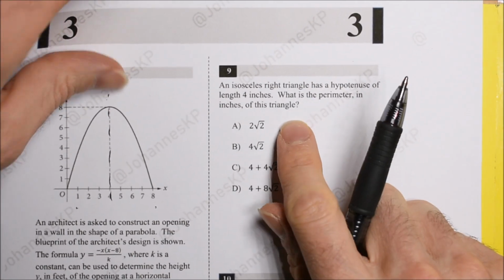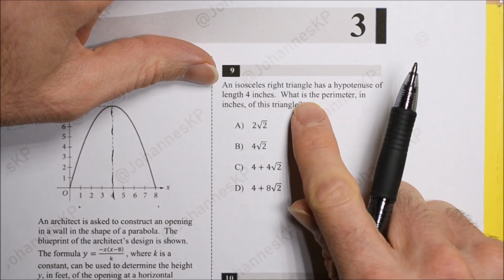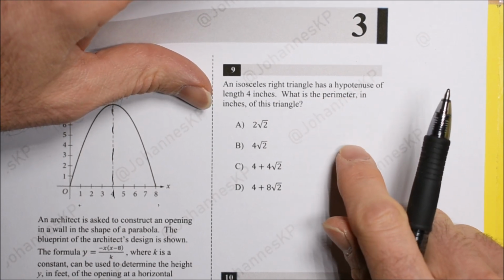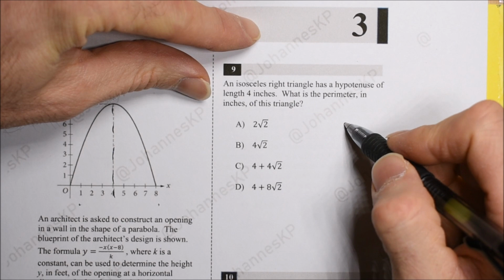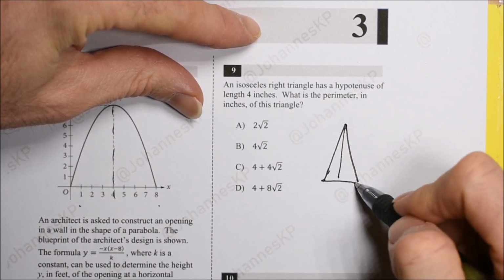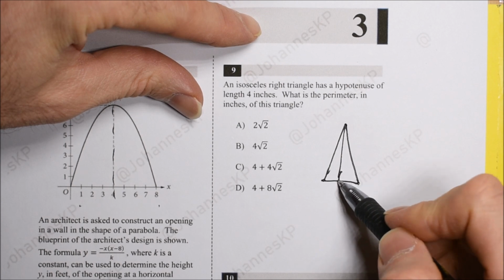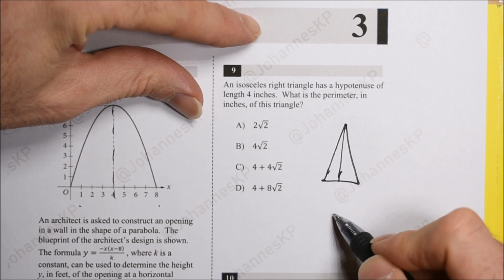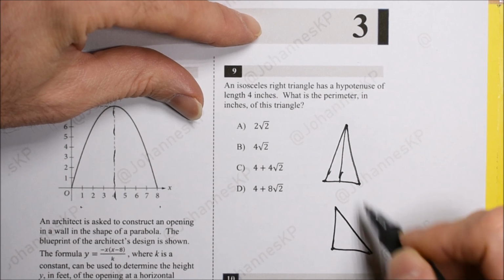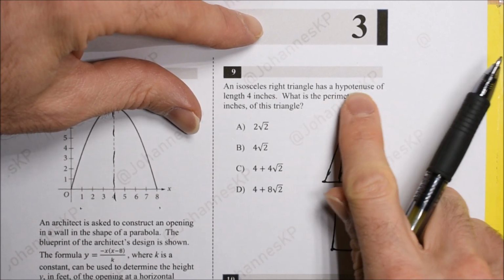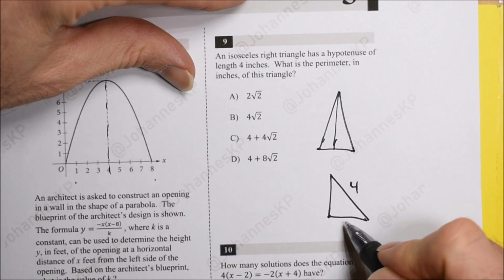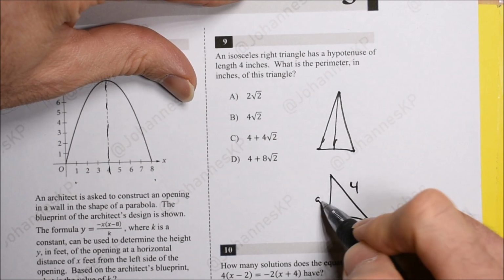Holy Toledo. All right. An isosceles right triangle has a hypotenuse of length 4 inches. Isosceles? Is that like one of those? Isosceles right triangle. What was it? Wait, a right triangle that's isosceles. Okay, cool. Has a hypotenuse of 4. Oh, booyah. What is the perimeter? Heck yeah, this is AA.